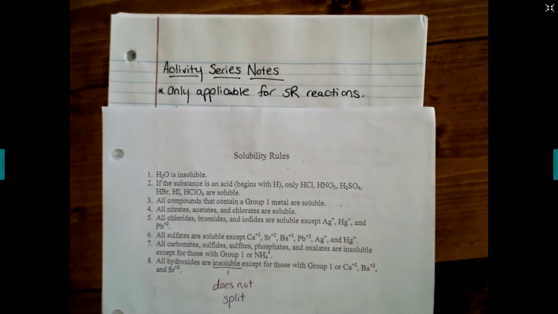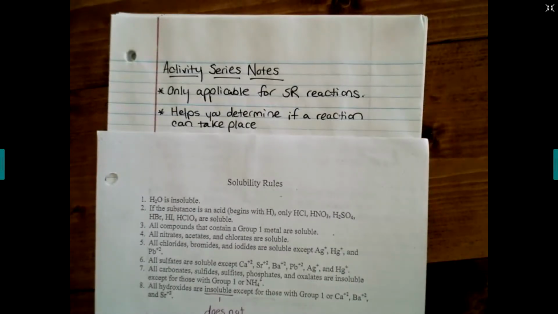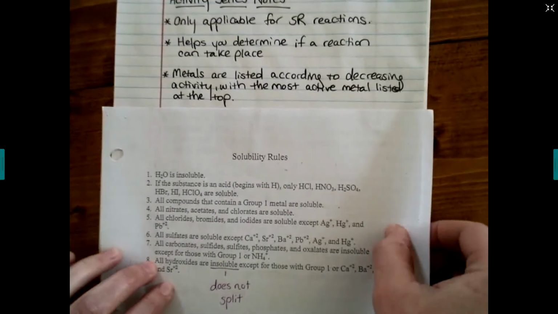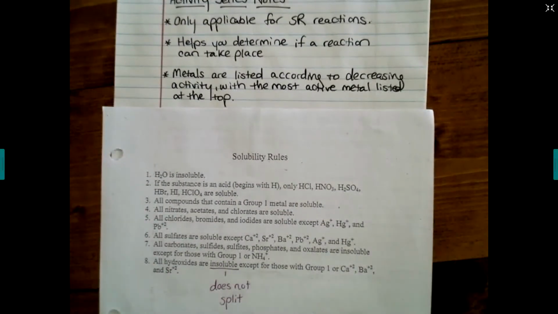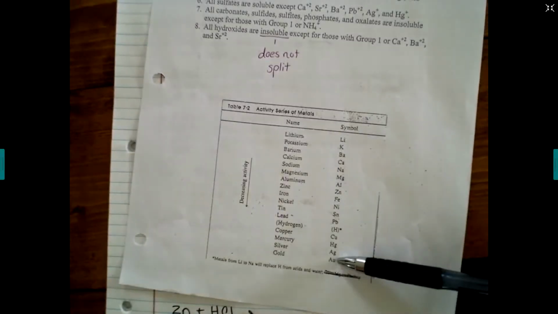First of all, you need to know that this is only going to be applicable for single replacement reactions. Why do we use it? It helps you determine if a single replacement reaction can take place. And the way the metals are listed is according to decreasing activity, with the most active metal listed at the top. So according to this list, the most active metal would be lithium, and the least active metal would be gold.